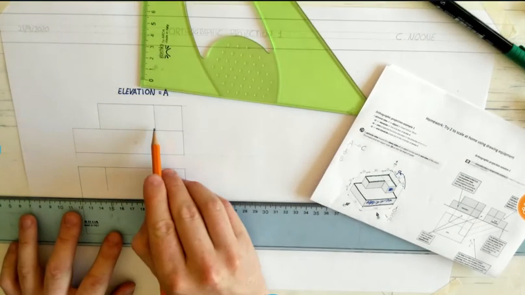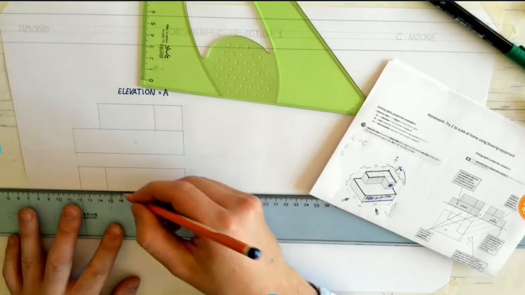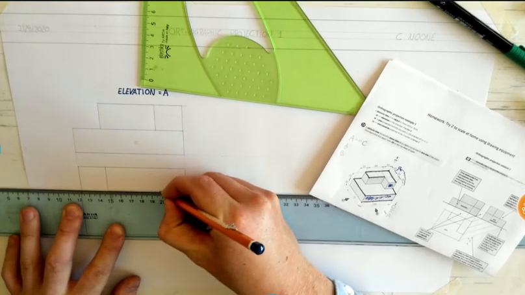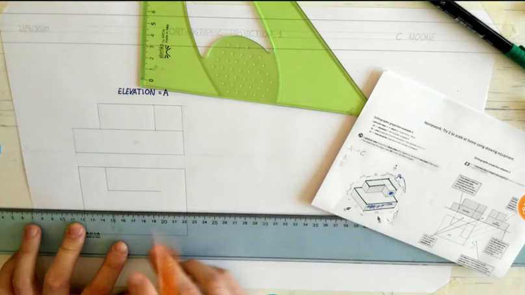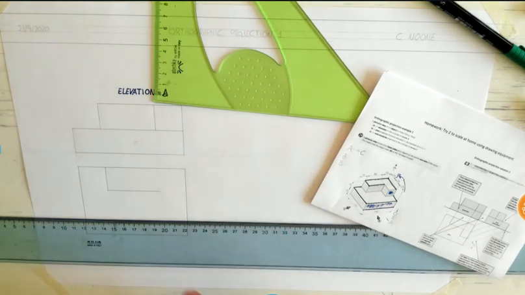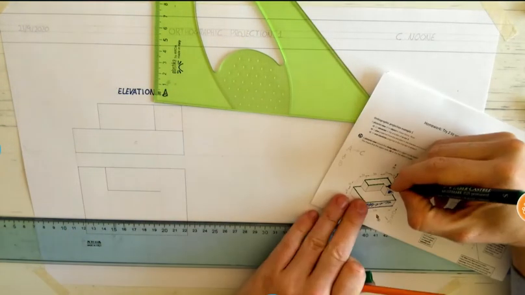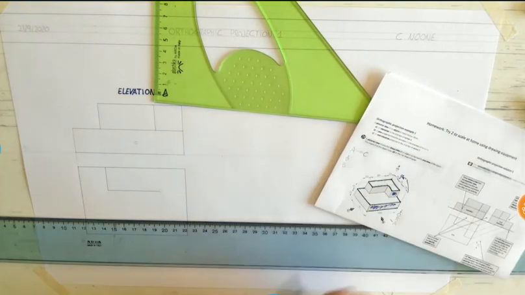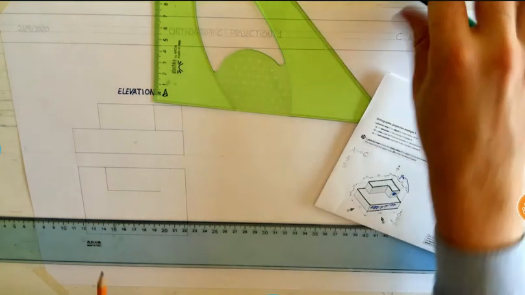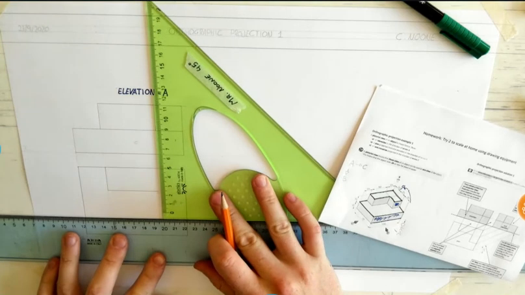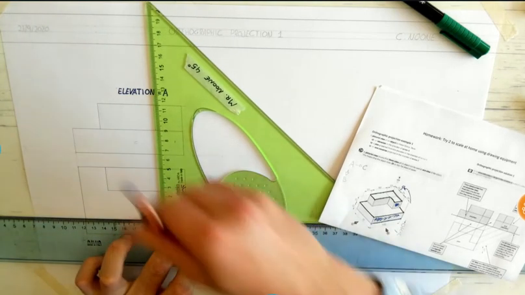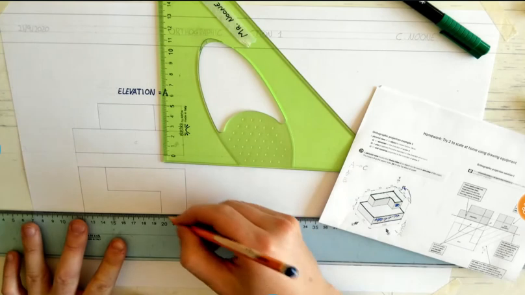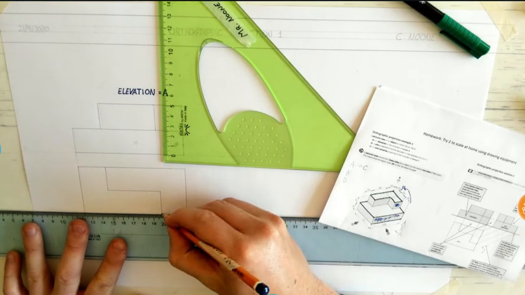But that's already given here, so we already have that. So I can just come in here. Okay, I need to come back here now 25, which is this measurement here, and then finish it off by joining it up to the edge again. So down 25. And join back in.